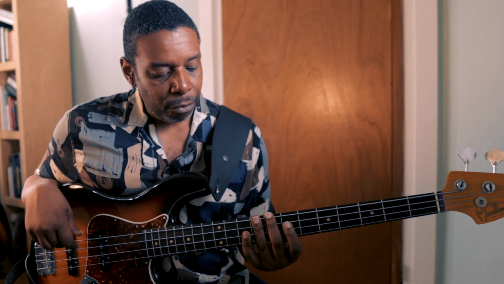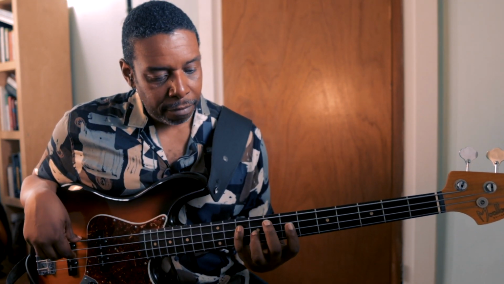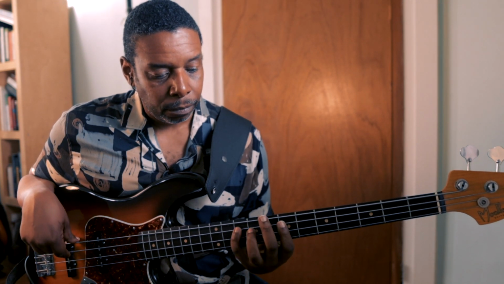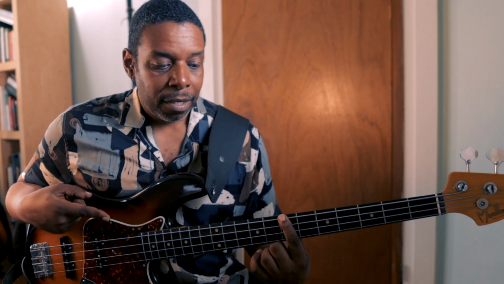But then I don't have to stop there. There's my root again, and then there's the 3rd. So when I come back down, I can include the 7th below the root. So then this shape becomes this shape.